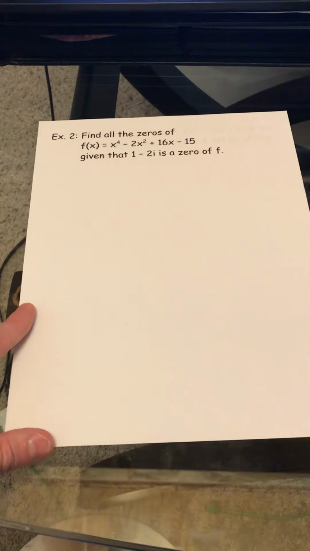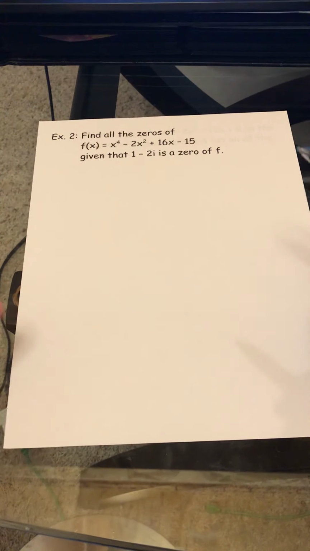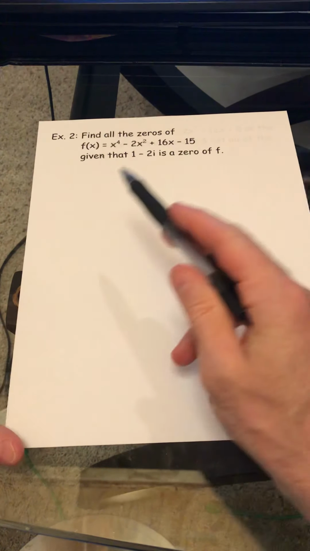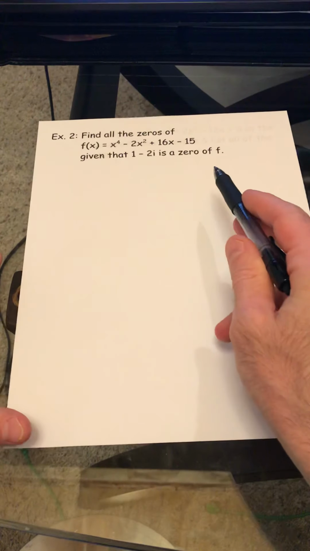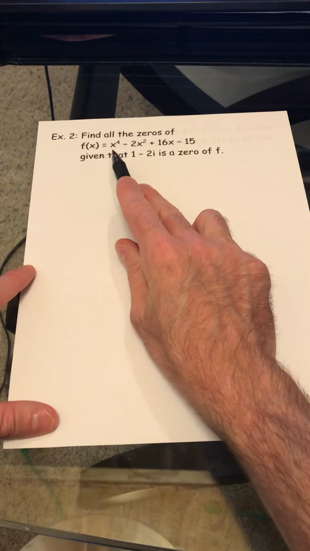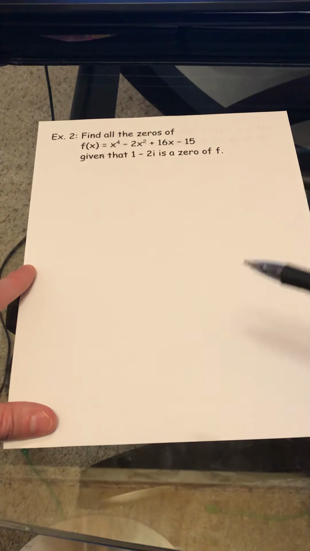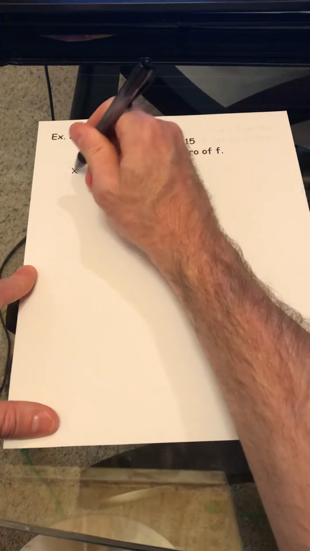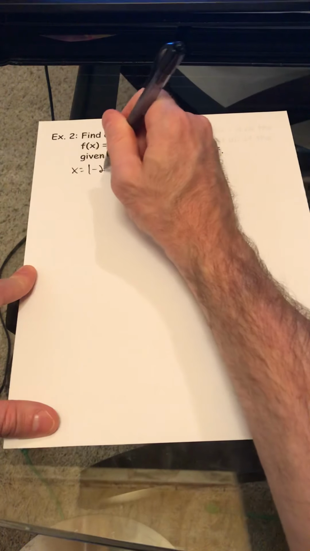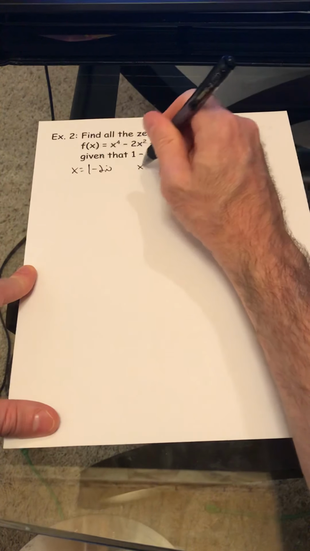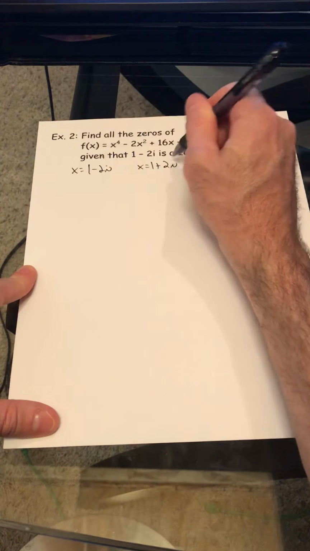All right. Example 2, find all the zeros given that 1 minus 2i is a zero for f of x equals x to the 4th minus 2x squared plus 16x minus 15. We've told you that x equals 1 minus 2i. That also means x equals 1 plus 2i.